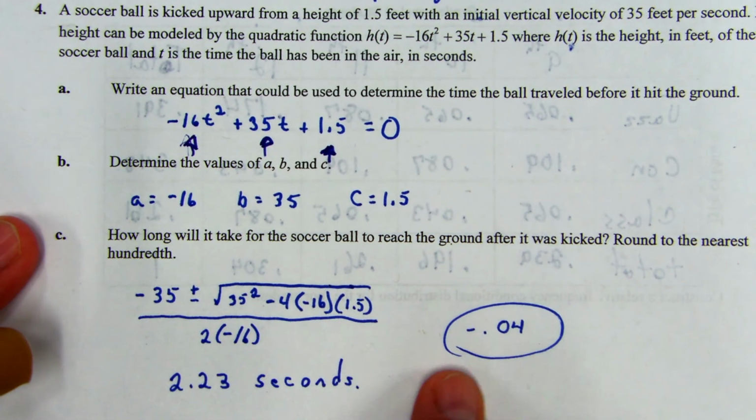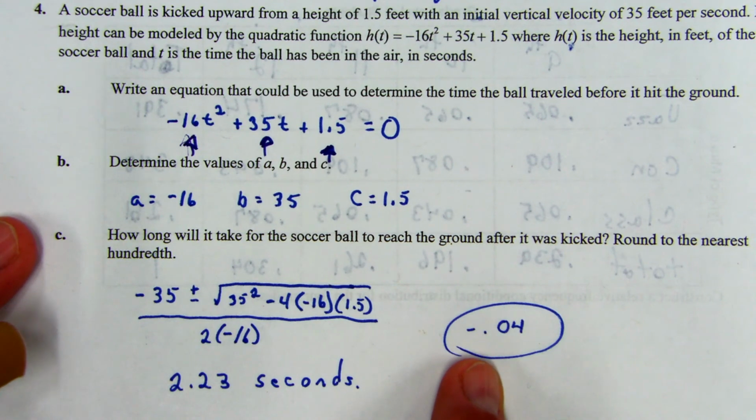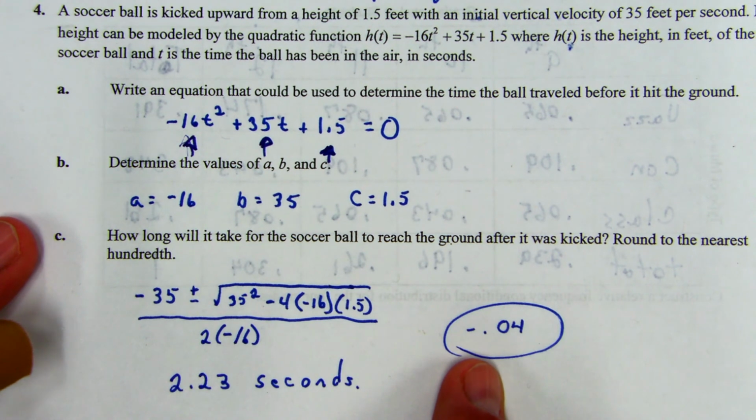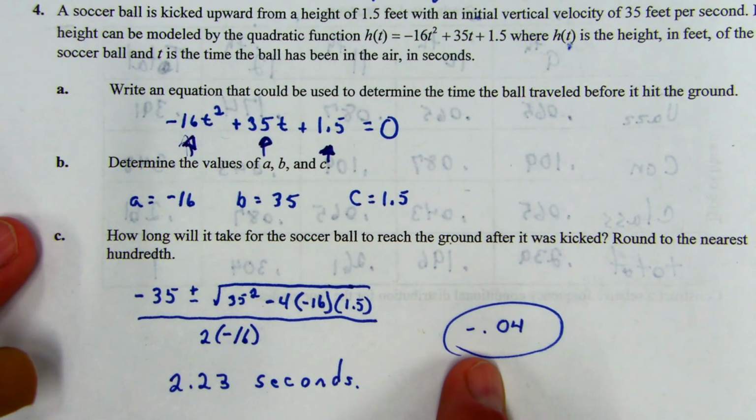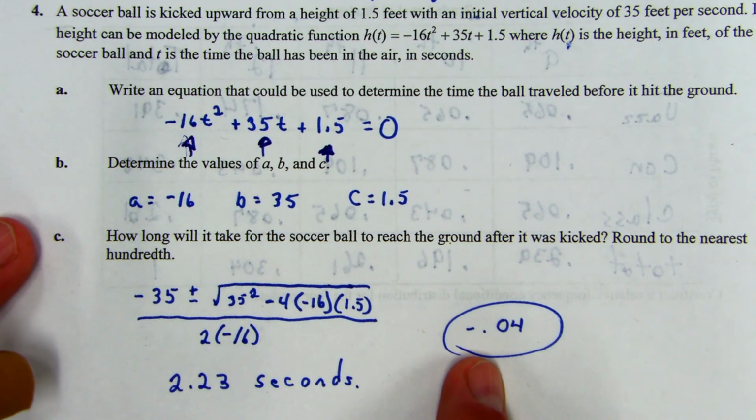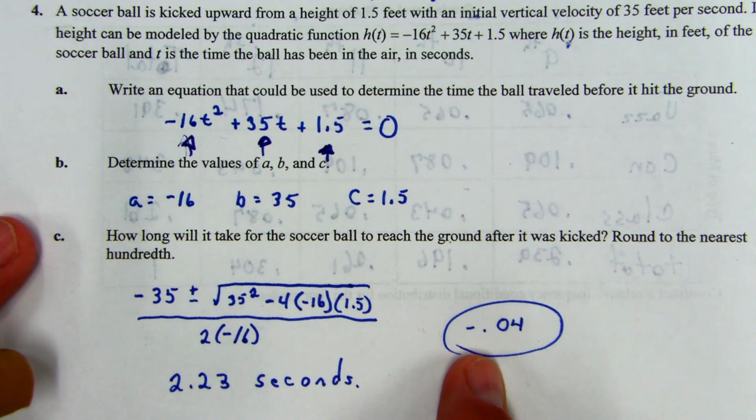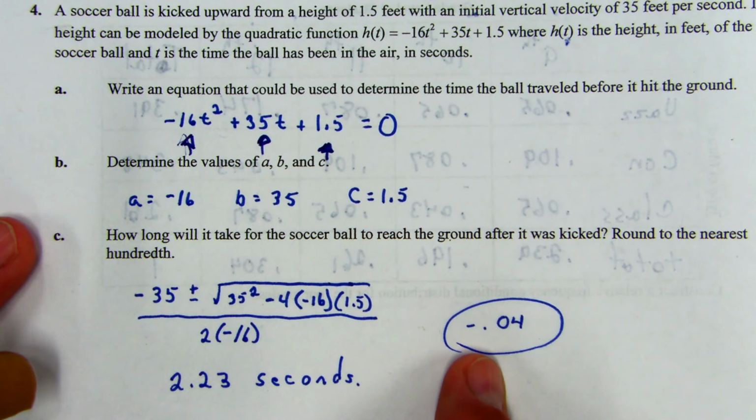One of them is going to be a negative 0.04. Hopefully you understand, time cannot be negative. And of course, realistically, somebody told me it took 8 seconds for the soccer ball to reach the ground. And I want you to see, or even think about kicking a soccer ball into the air. It's never going to take 8 seconds to get back down to the ground unless you kick it out of a football stadium. Because even in football, when they punt a football, it goes only in the air for about 4.5 seconds. So there is no way.